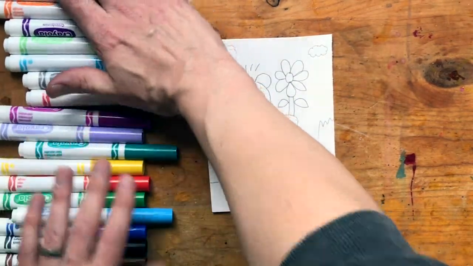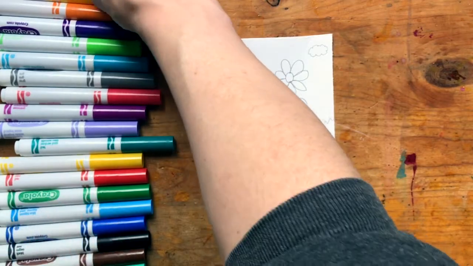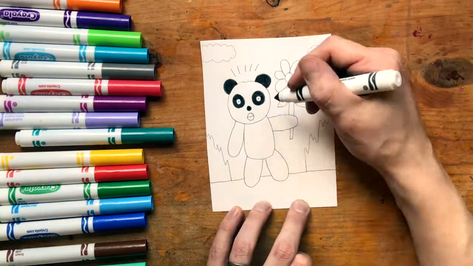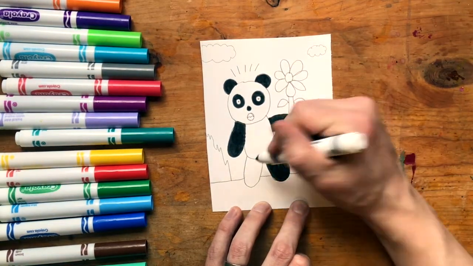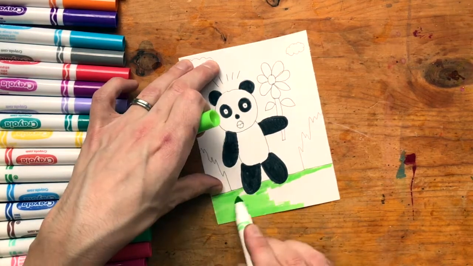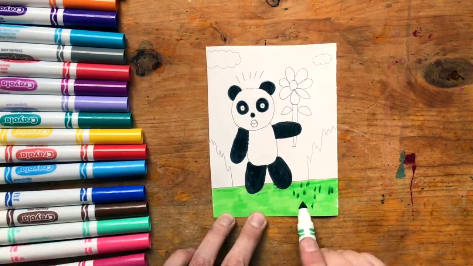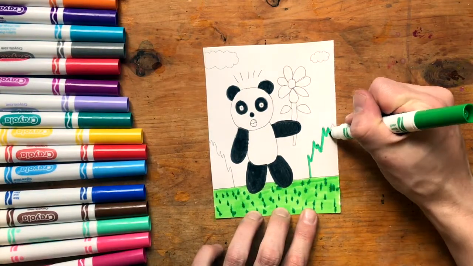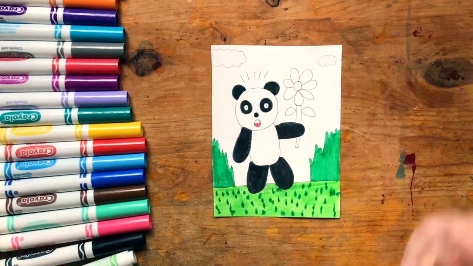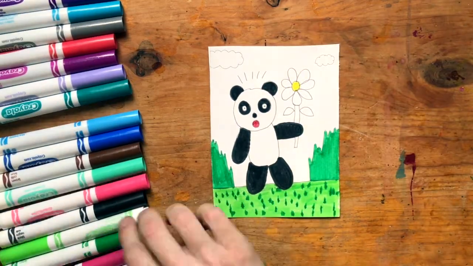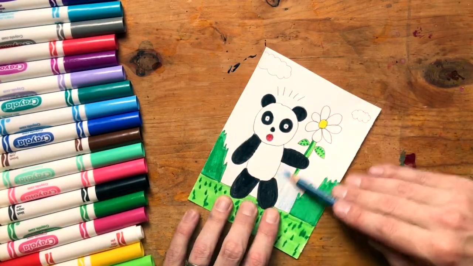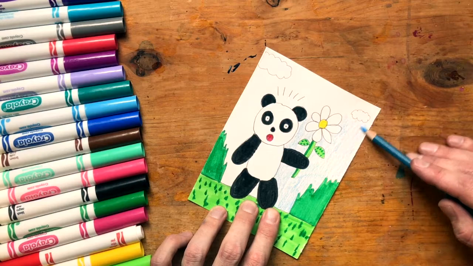I went out and got some new markers, and I'm excited to use them. Now I'm going to speed up my coloring here, so that it doesn't take too long to watch. But each shape I'm filling in nice and solid, going around my edges first and then filling in the center. For my grass, I have light green with some little dark green grass bits. My green bamboo forest in the background. A little red in the mouth to show that open, surprised mouth. And then for my sky, I'm lightly going to put in some blue with a colored pencil also.